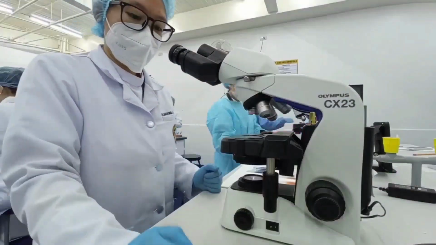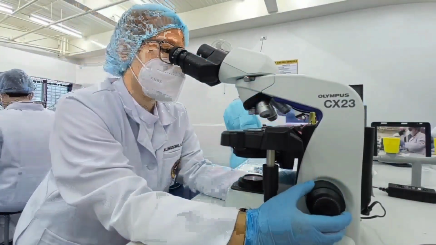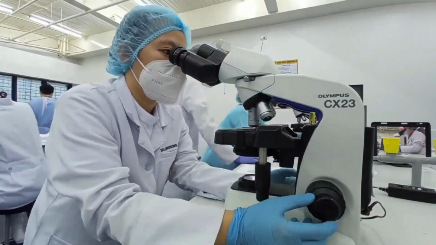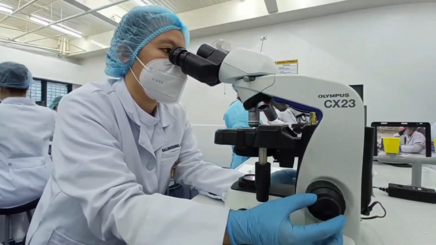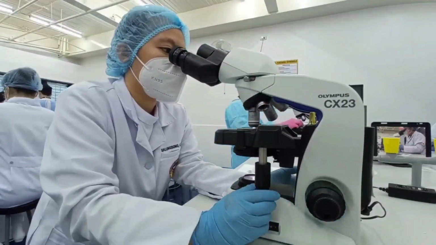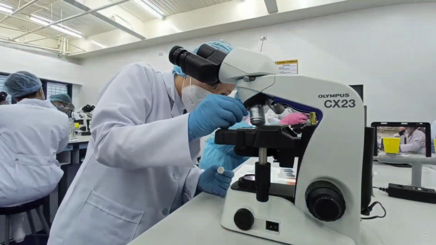In reading the sample, proceed to microscopy. Place a drop of immersion oil and examine under oil immersion objective. Then identify the presence or absence of acid-fast bacilli. Correctly report the result according to the National Standard Reporting Scale.